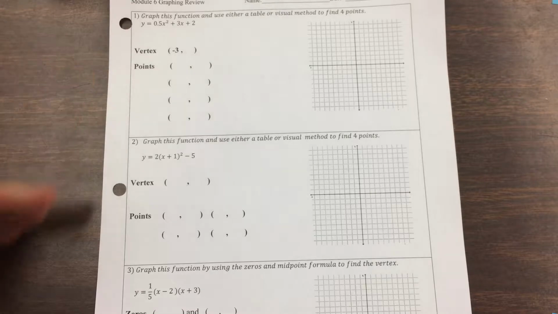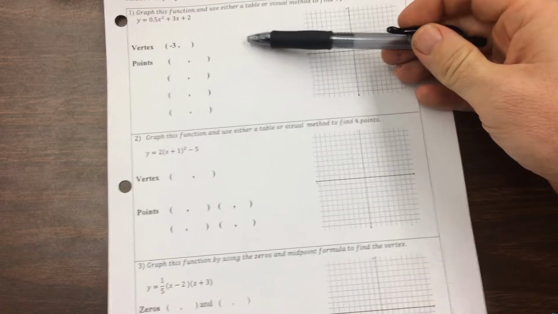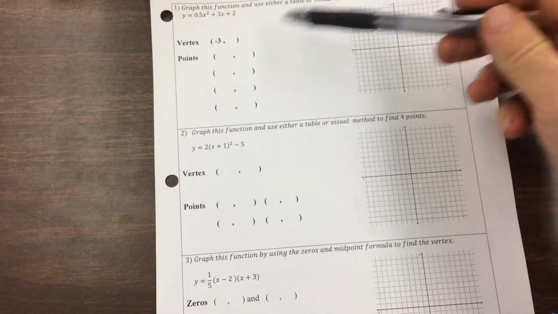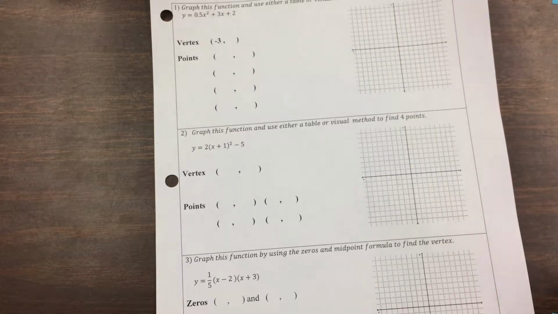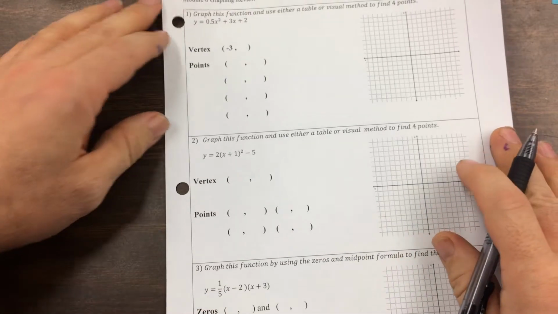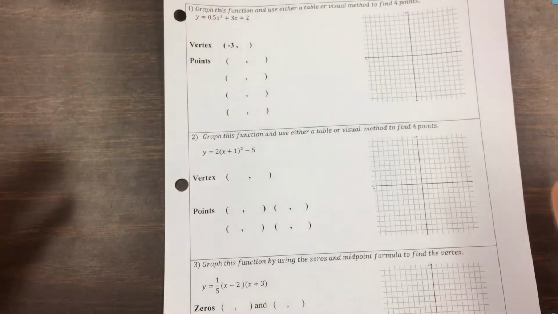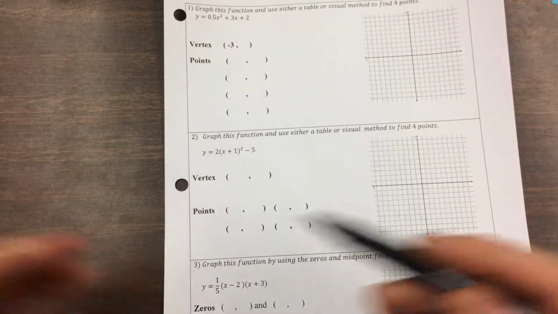So for each of these first three, we're going to be asked to find the vertex of the parabola. And for the first two, find points. That's going to make our graph precise, so it's going to improve our precision. But each of these we're asked to recognize the process for the different kinds of forms that we have.